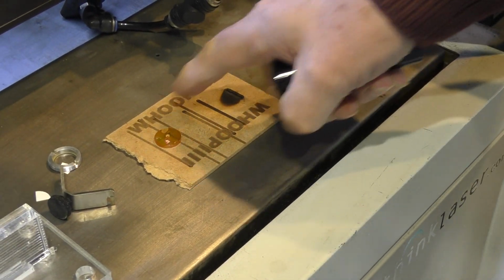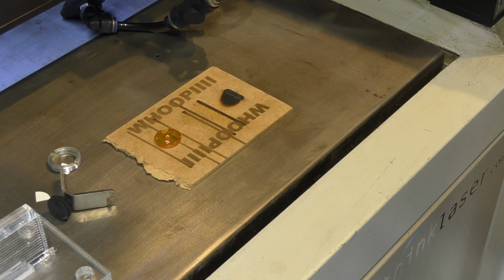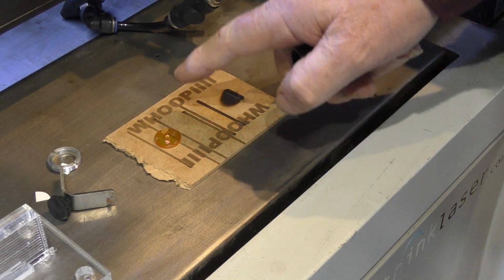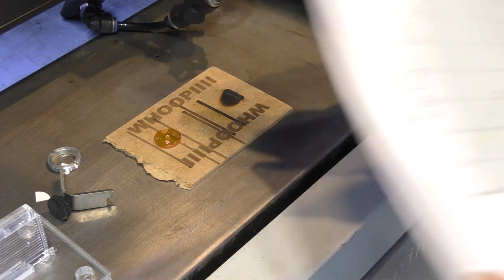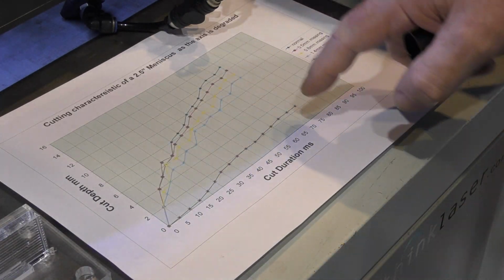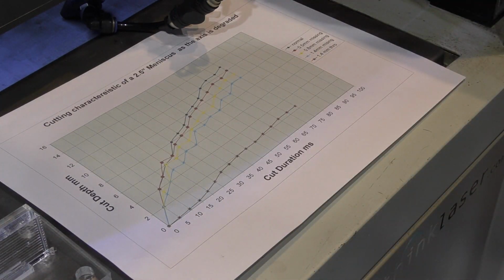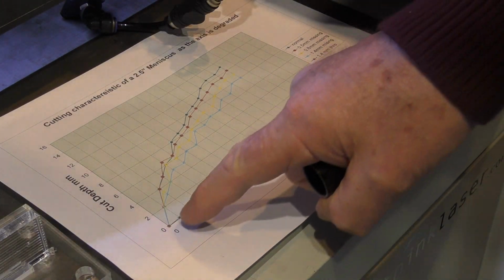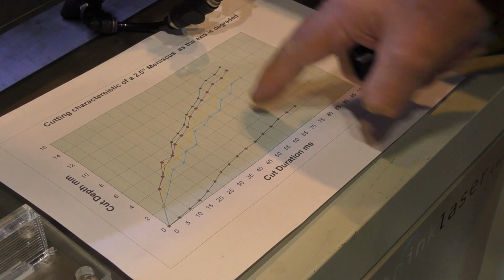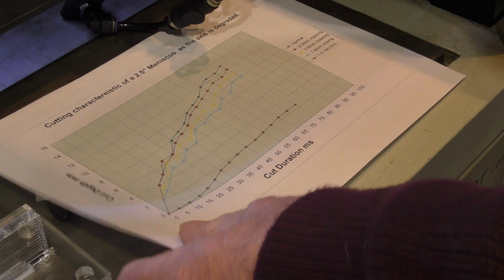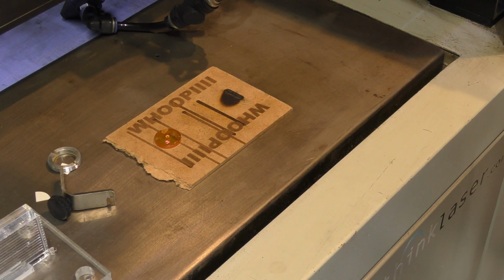Now, I wouldn't say that I've proved that categorically, but there's some pretty strong evidence to suggest that that lens that was cutting quite nicely with this blue line, and then when we destroyed it, it came down here. So as a cutting lens, it's absolutely useless now, but it's not useless as an engraving lens.